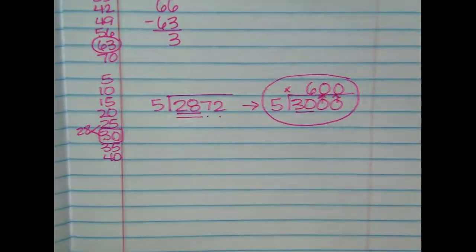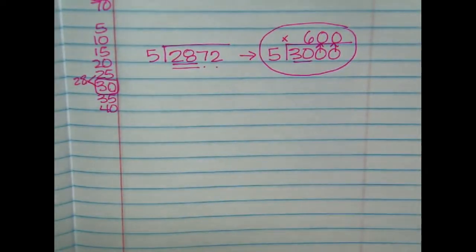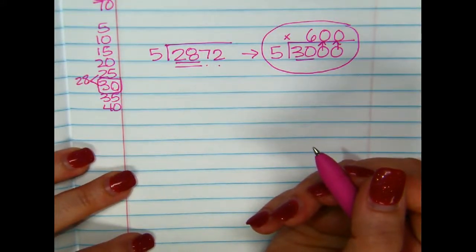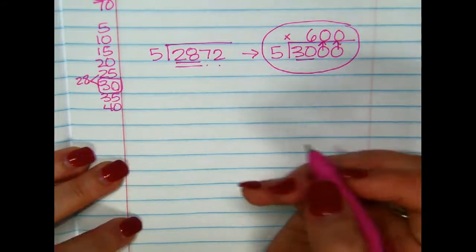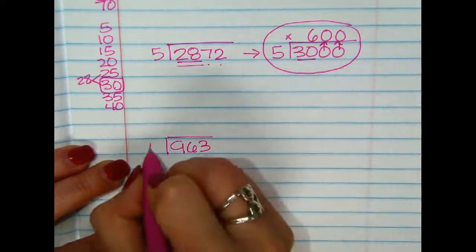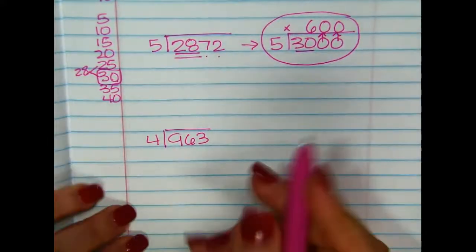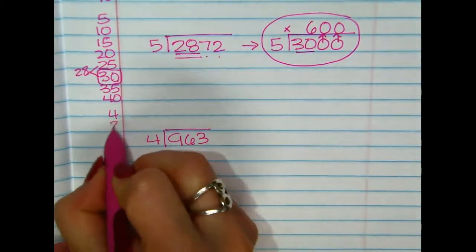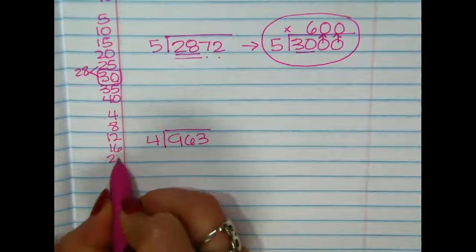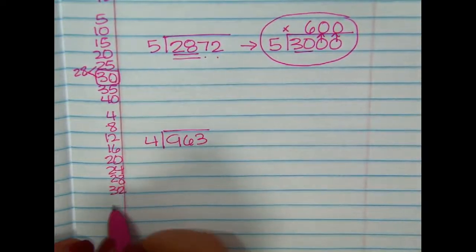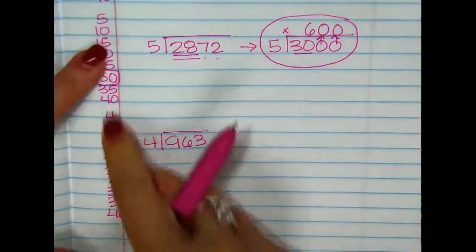and we'll work one more problem. I keep saying that, but we're going to work one more problem, and then I'll let you go on your own. Okay, so let's look at 963 divided by 4. Now this one's a little bit more interesting. Okay, first of all though, what do we do? If we're dividing by 4, we write our 4s. 4, 8, 12, 16, 20, 24, 28, 32, 36, and 40. That's good practice anyway.